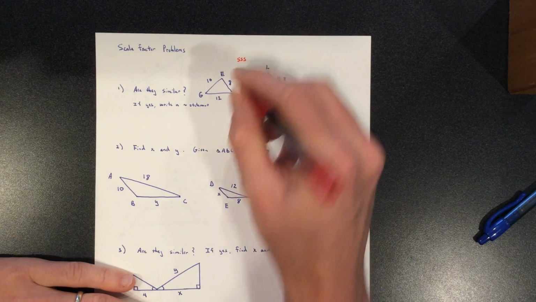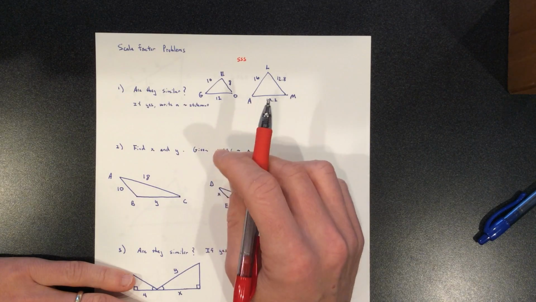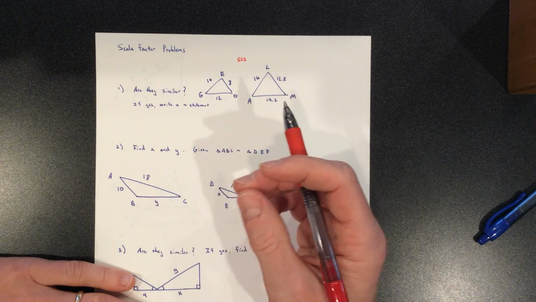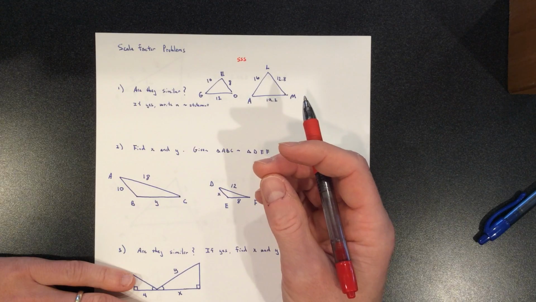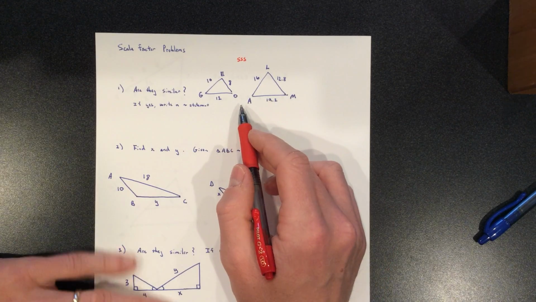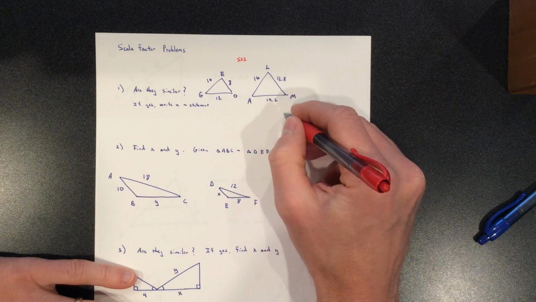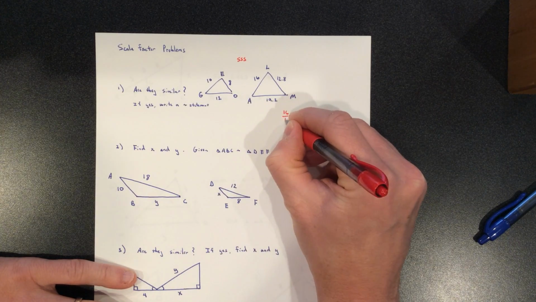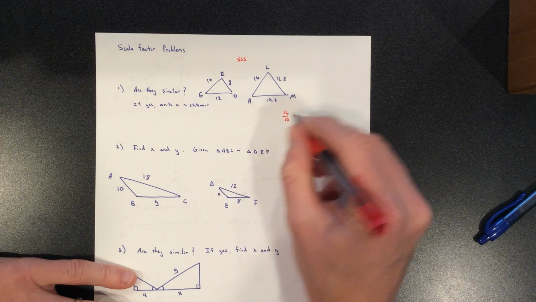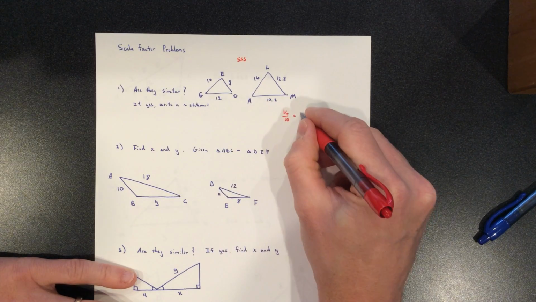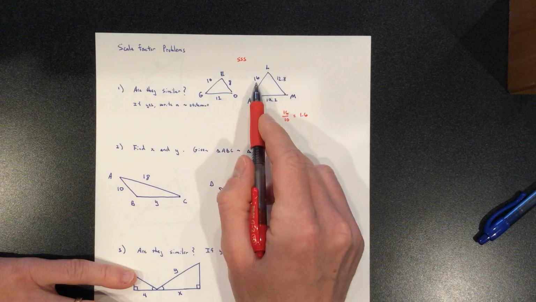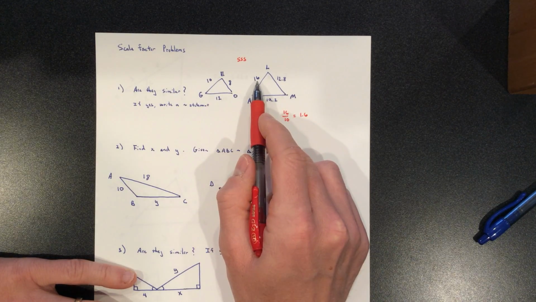And if we can show that all three sides have the same proportionality constant, or the same ratio, or the same scale factor, then we know the two triangles are similar. And if they're similar, then we can write a similarity statement. So we want to look at these ratios. Let's look at 10 to 16. And 10 to 16 is a 1.6 ratio, meaning 16 is 1.6 times bigger than 10.